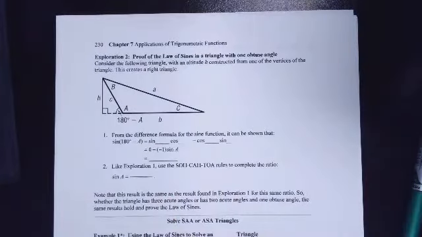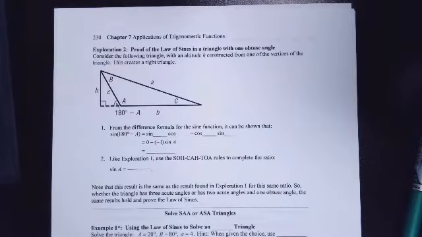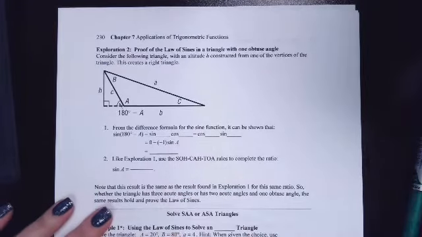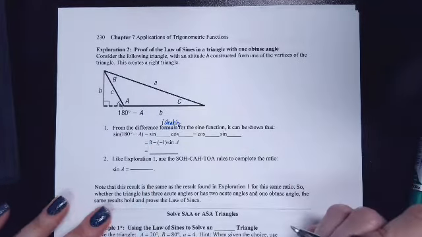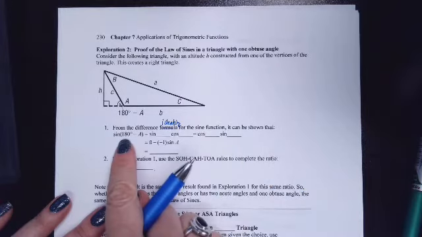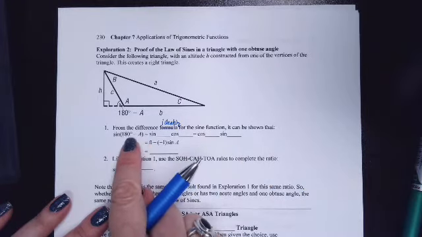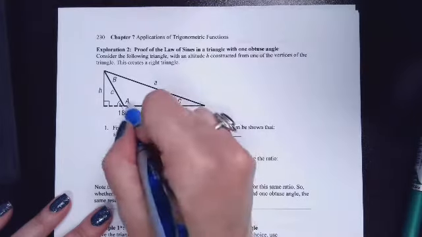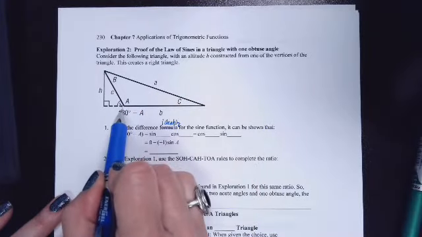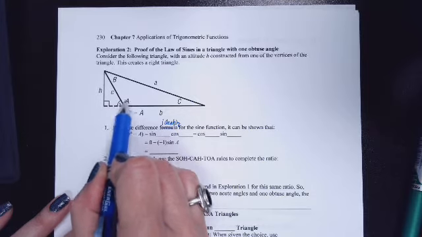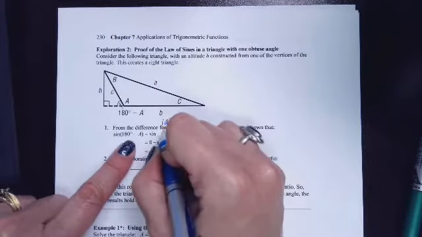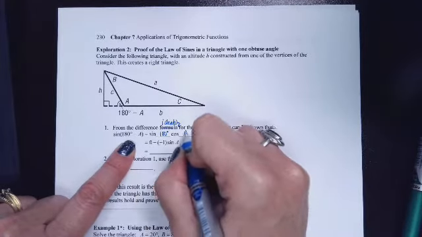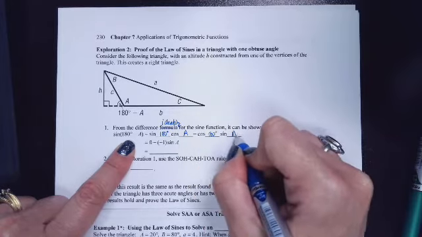All right, law of sines in a triangle with an obtuse angle works basically the same way. We're going to call it a difference identity instead of a difference formula for the sine function. It can be shown that the sine of an angle's supplement, so 180 minus A, if this is angle A, then this angle is its supplement, 180 minus A, because together they form a straight angle. The difference identity tells me sine of 180 degrees cosine A minus cosine of 180 sine of A.